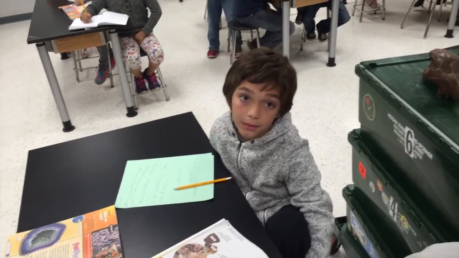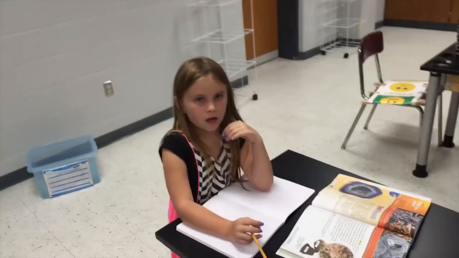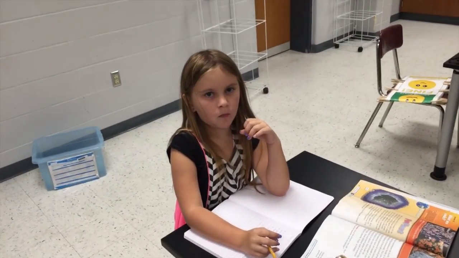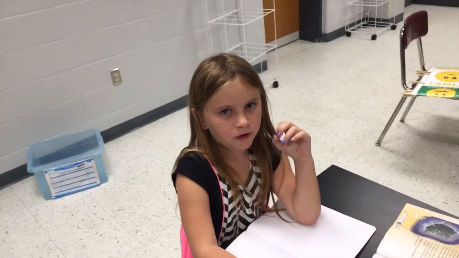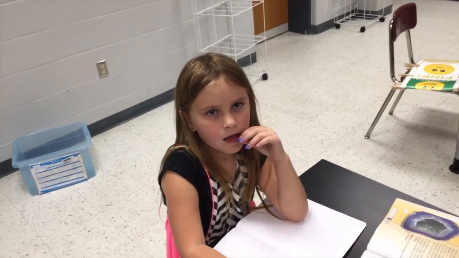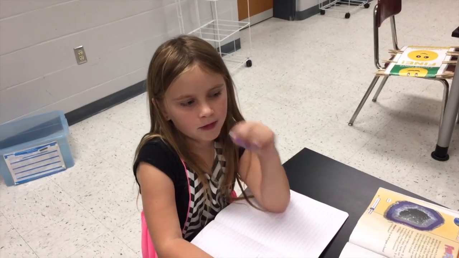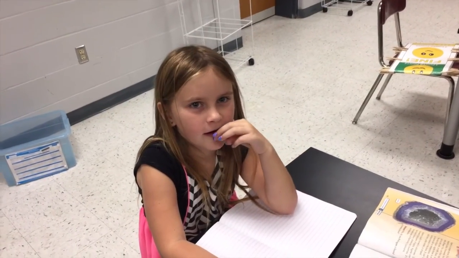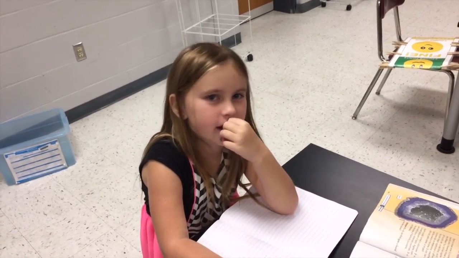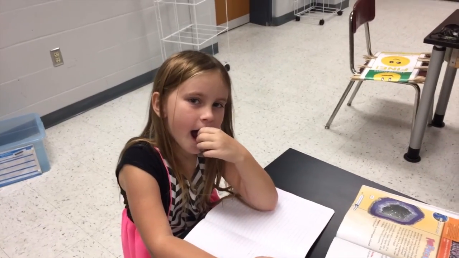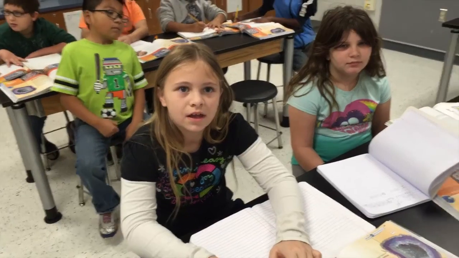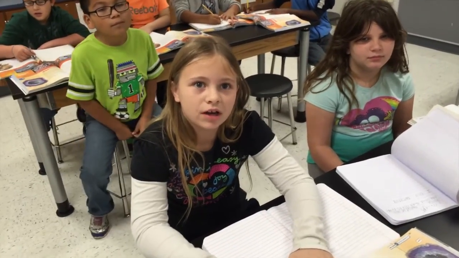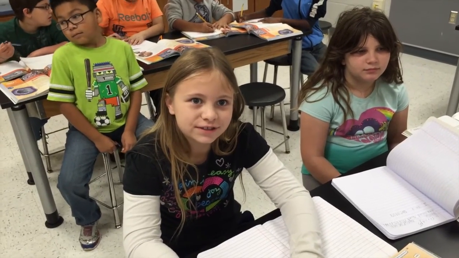Like sand. Sand in a sand dune. Excellent. So how can water move a rock? Water can move a rock by washing it up. And where would it wash it down? In a lake, river, or maybe a creek? Or maybe even the ocean. So we have wind and water. What about ice? It can move a rock, and that's called a glacier.